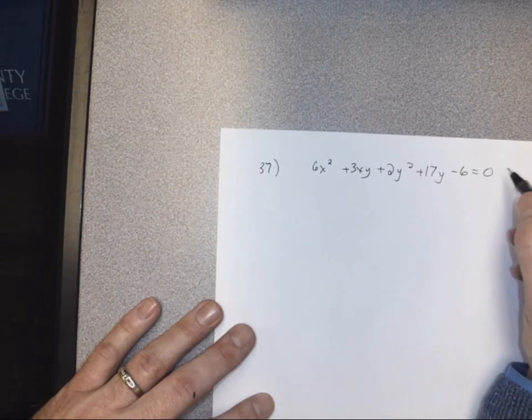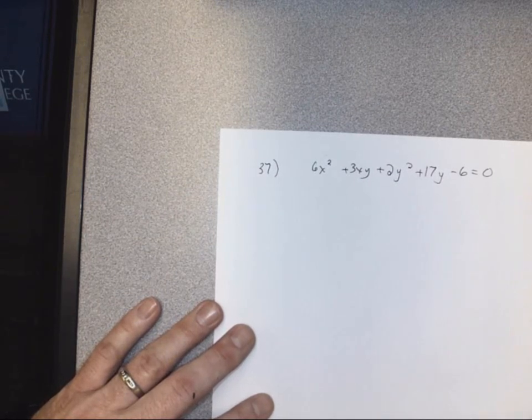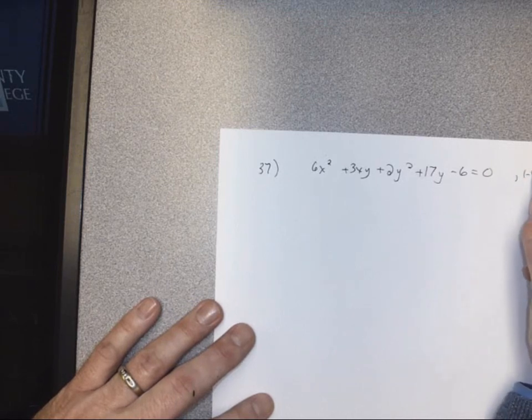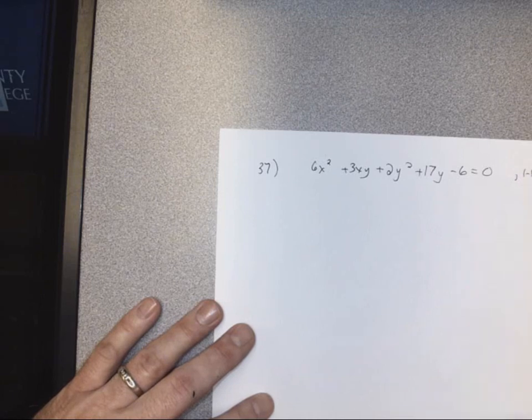And it wants both the tangent line and the normal line at the point negative 1 comma 0. So I'm going to put the point over here at negative 1 comma 0, and we'll call that up in a second, this x comma y value.